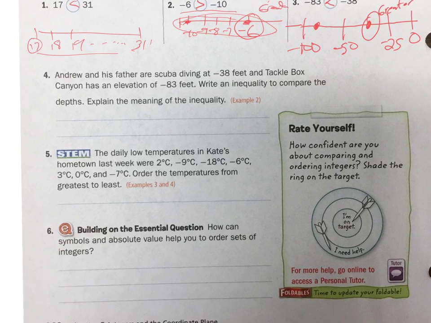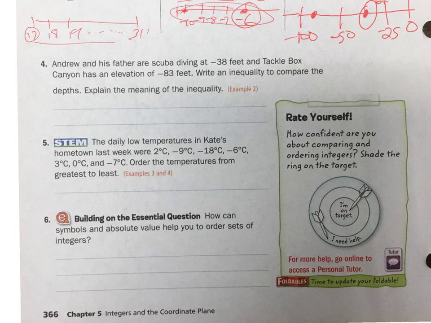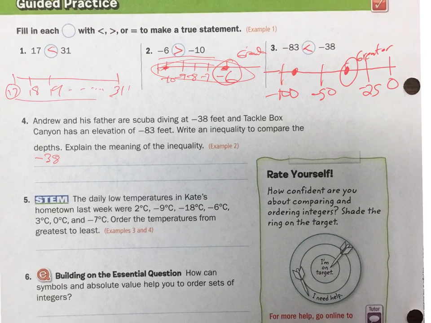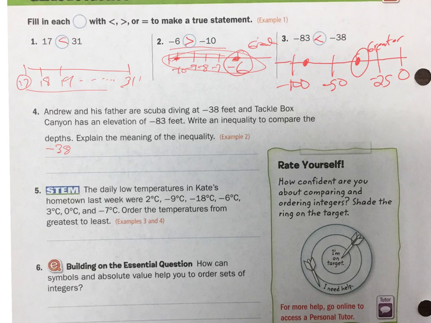Let's do number 4. Andrew and his father are scuba diving at negative 38 feet, and Tacklebox Canyon has an elevation of negative 83 feet. Write an inequality to compare the depths. Explain the inequality. So, let's go back to this one over here, because we're using the same numbers. I'm going to say negative 38 is greater than negative 83.